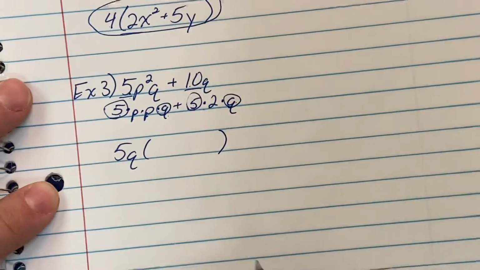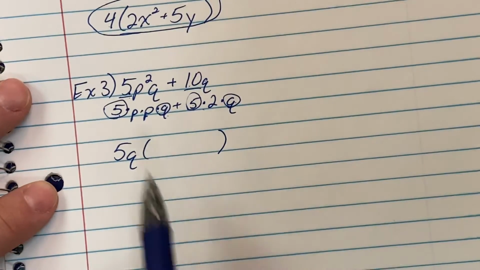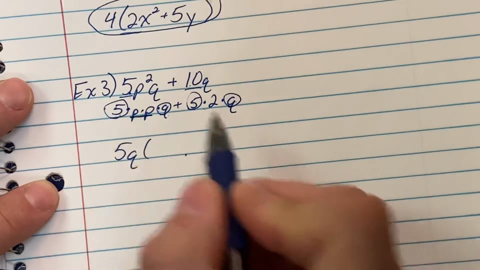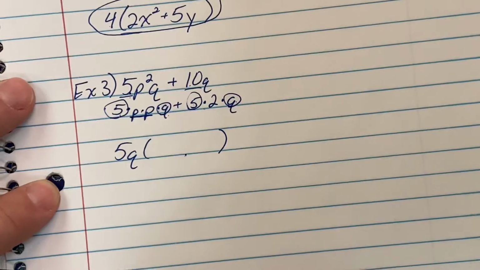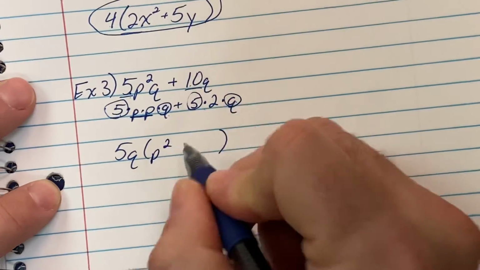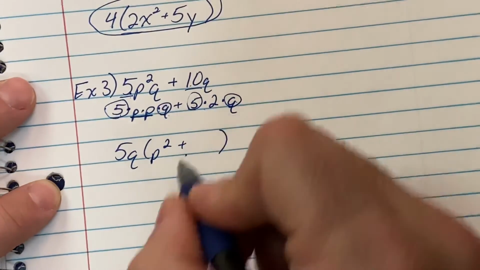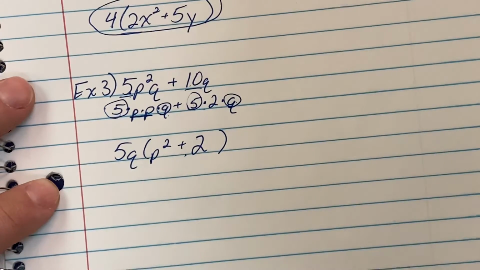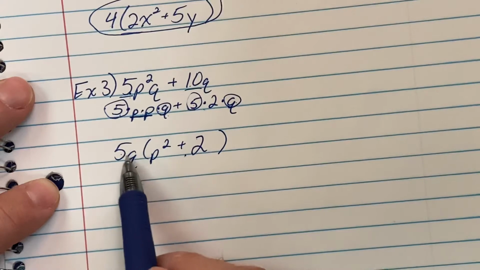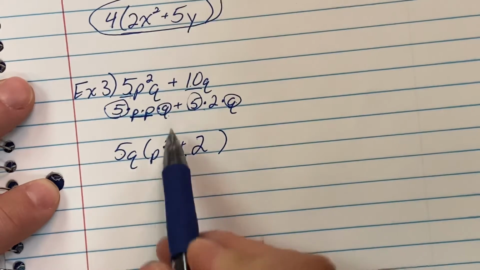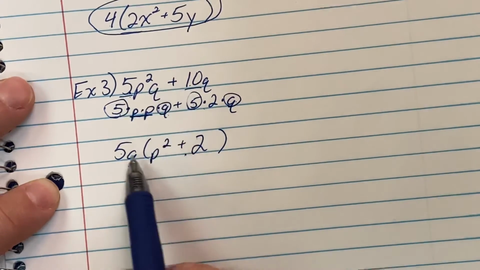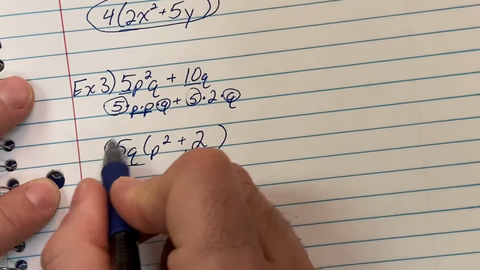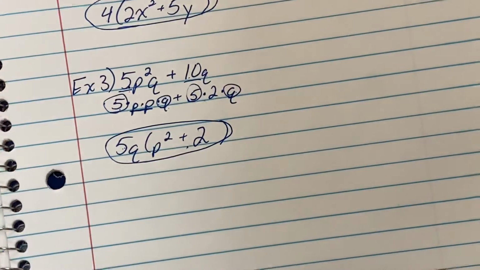To factor it completely, I take whatever's not circled up here and I put it back in the parentheses. Well, I noticed that the p times p is not circled, and p times p is p squared. And the 2 is not circled, so 2. And that is my factored form now. Because if I check, 5q times p squared is 5p squared q. And 5q times 2 is 10q. So there would be my answer.